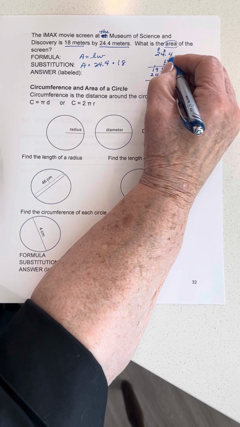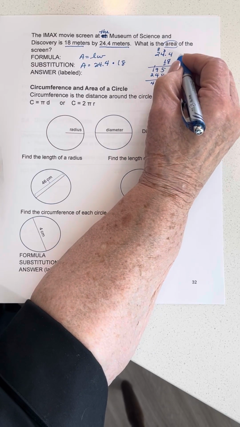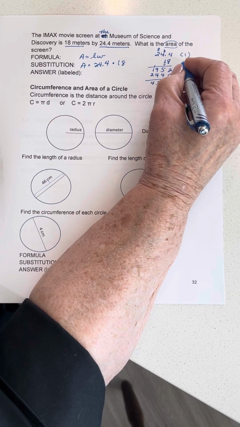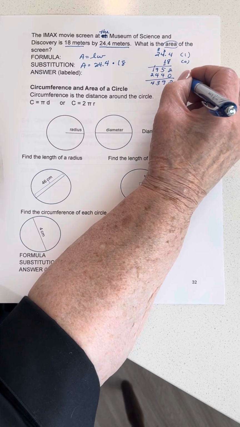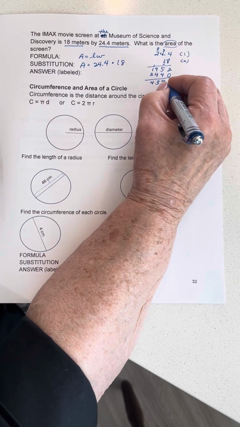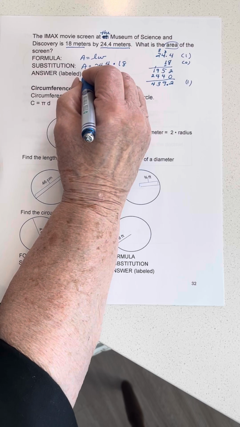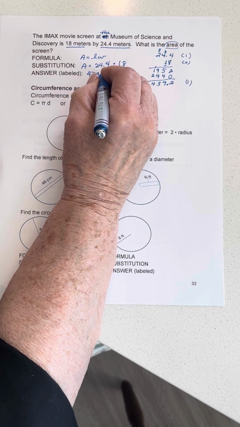And now I have 1 decimal place, 0 decimal places, so in my answer I'm just going to have 1. So the answer is going to be 439 and 2/10.